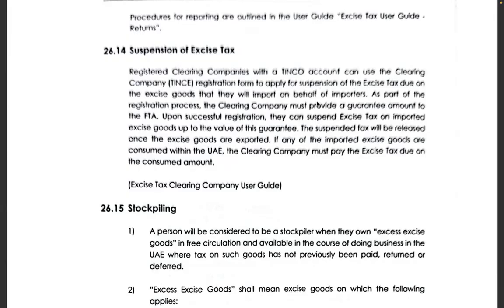So what will happen if the excise tax on those goods that will be imported is suspended? As part of the registration process, the clearing company must provide a guarantee amount to the FTA. Upon successful registration, they can suspend excise tax on imported excise goods up to the value of this guarantee.